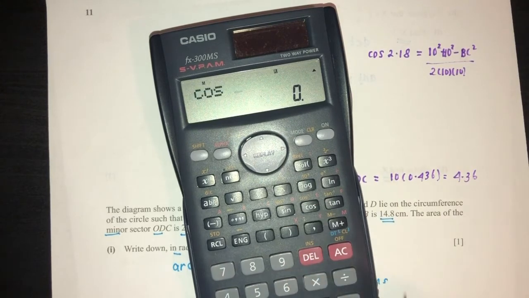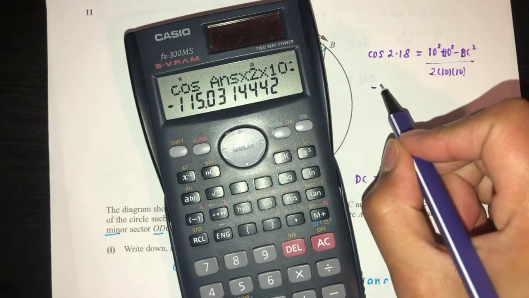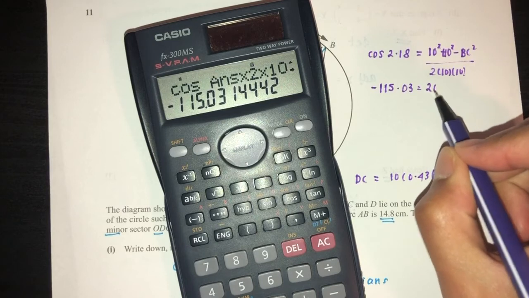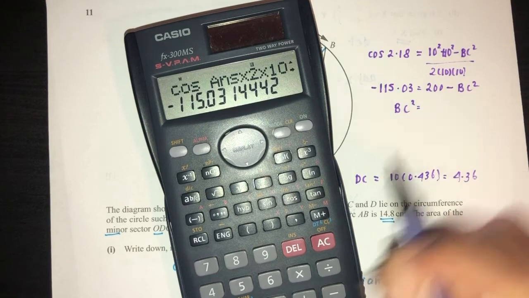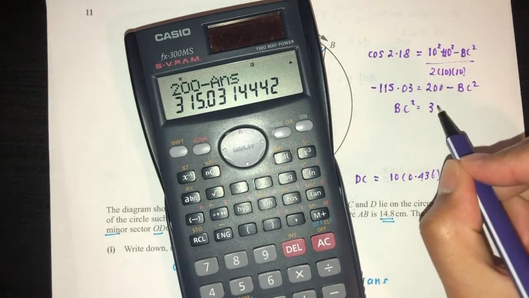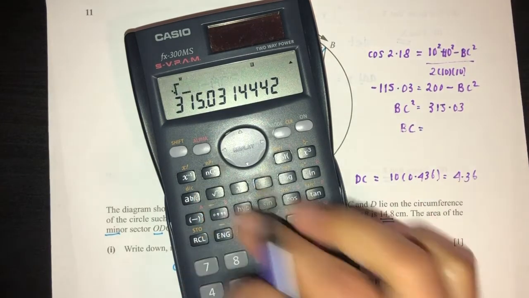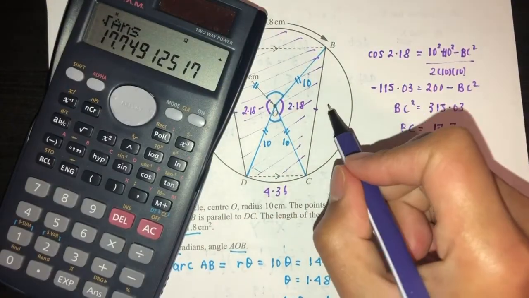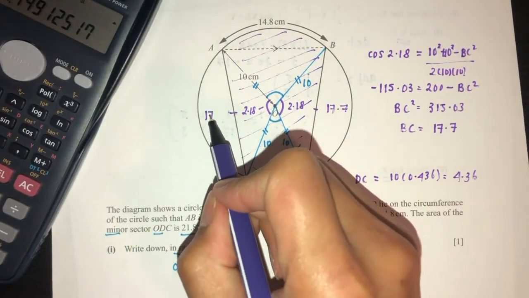So cos of the angle times 2 times 10 times 10 should give you minus 115.03, equal to 200 minus BC squared. So BC squared is equal to 200 plus this value, that will be 315.03. So BC is equal to the square root of that, which should be 17.7. So BC is 17.7, which means this one, AD, is also 17.7.